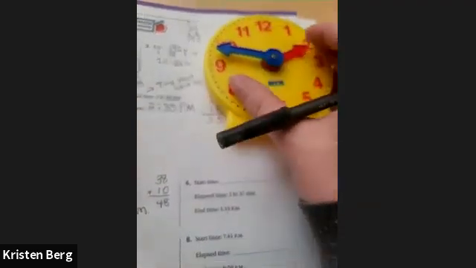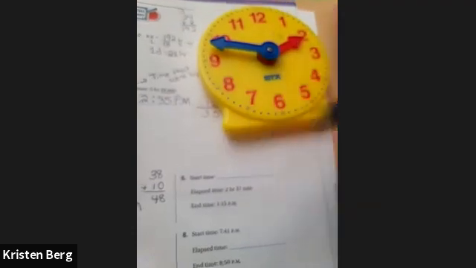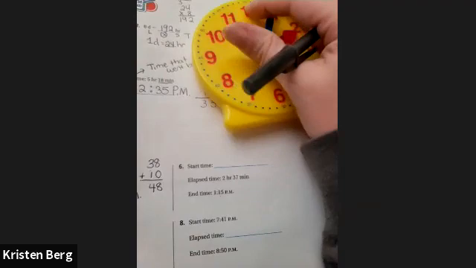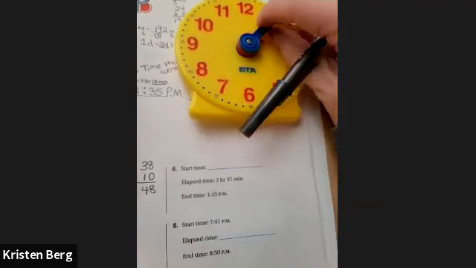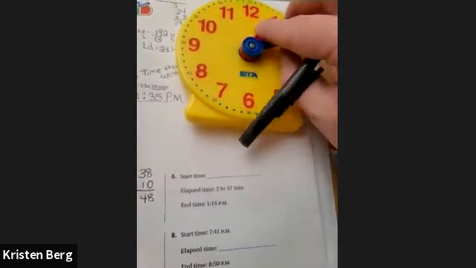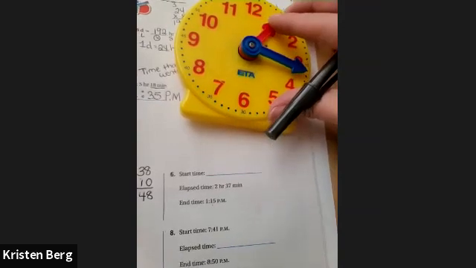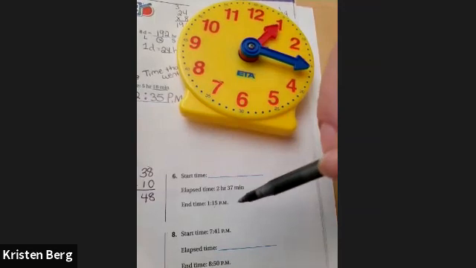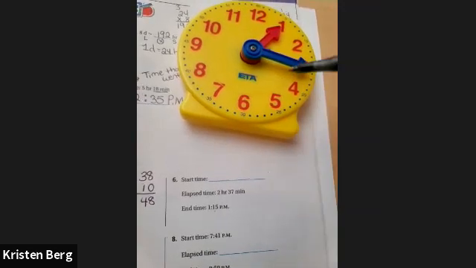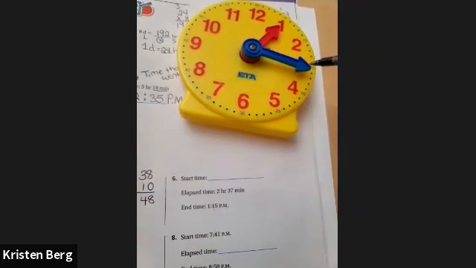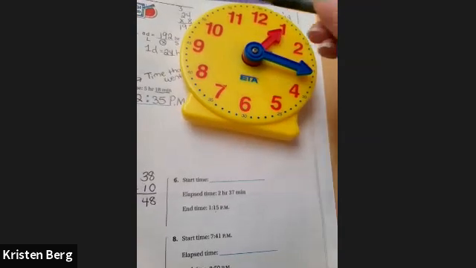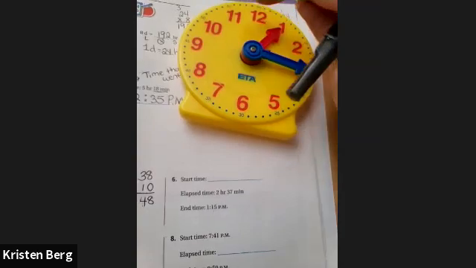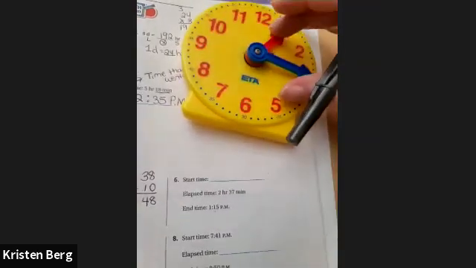So let's go ahead and do that first. We are going to worry about the minutes first. So this is 1:15. All right, so remember, we're going to go 37 minutes. Now, 30 minutes, remember, is just going around the complete other way. So 5, 10, 15, 20, 25, 30. Let's worry about that part.